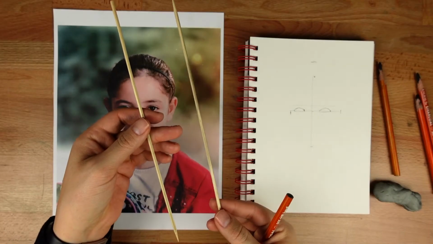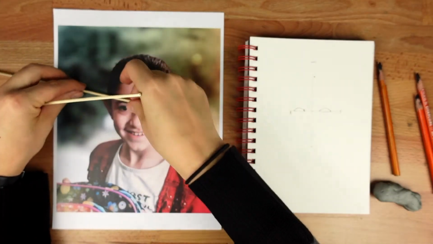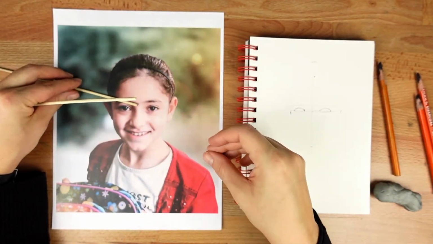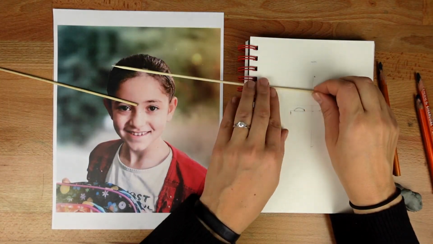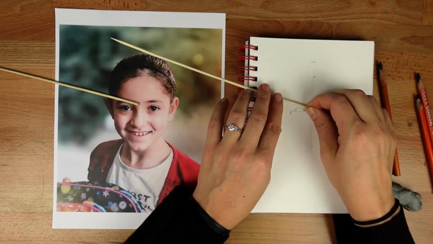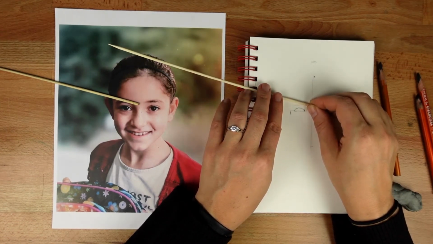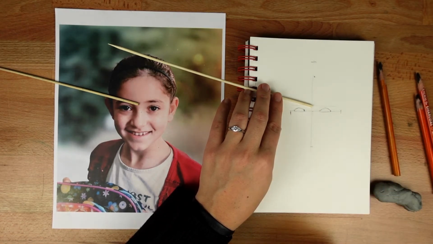I actually have two bamboo skewers, and what I'm going to do is put one of them here on the angle of the eyebrow. And I'm going to take this one, and you want them to be parallel, the sticks. So if it's like this, I know that's not the right angle to the reference photo. So I'm going to lay it till it just about matches. And that will help me to find the angle of the eyebrow. I'm going to do that on both sides, and then I'm going to show you the next step.